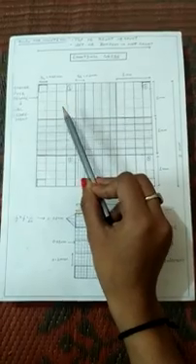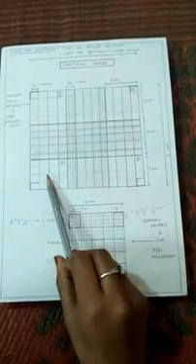So friends, this was all about how to measure or count the number of WBCs and RBCs. These four corner squares are used to measure or count the number of WBCs, and the central one is used to measure the number of RBCs in human blood.